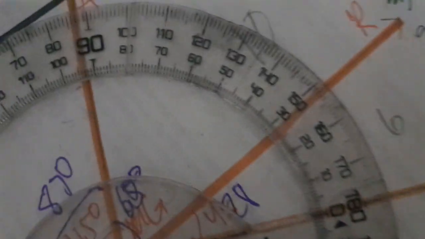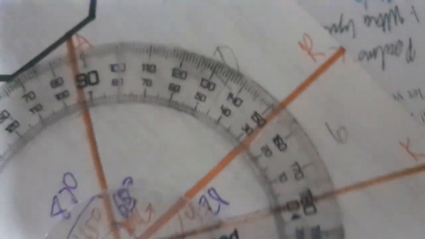Yes, that's 103 degrees. Then AGK, AGK, this one, that is 65 degrees. That is 93 degrees, right? Did we get that one right? Yes, it's 93. Then RGE, RGE.